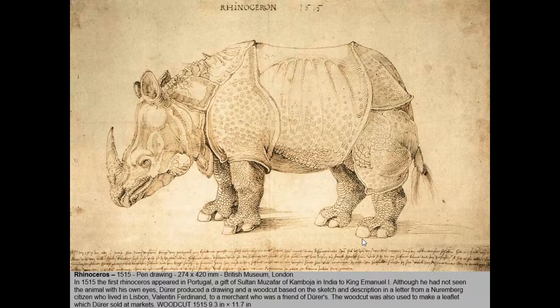Dürer produced a drawing and then a woodcut based solely on a friend's description, who had seen a rhinoceros. So this is kind of a remarkable first in his career. This first rhinoceros in Europe was given as a gift from a sultan.